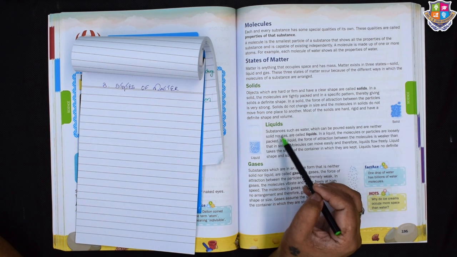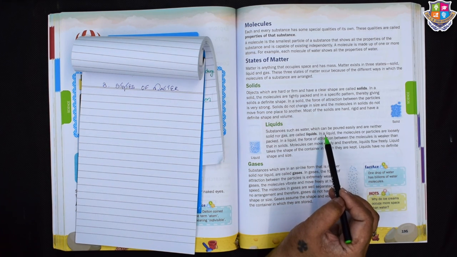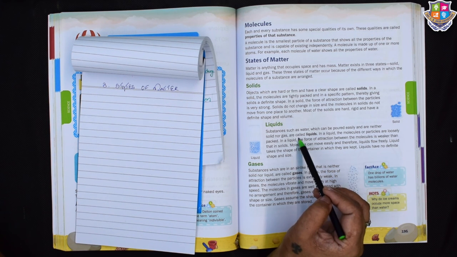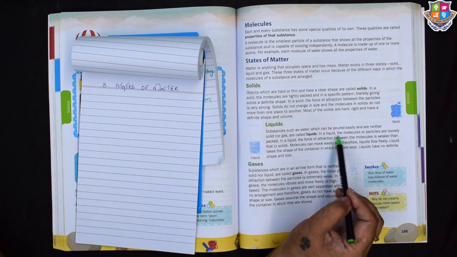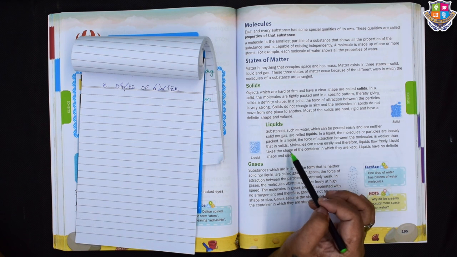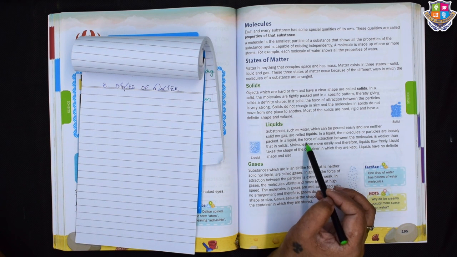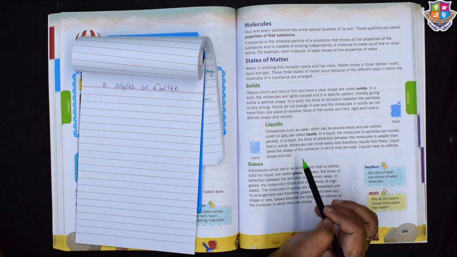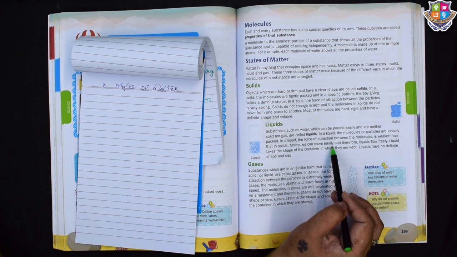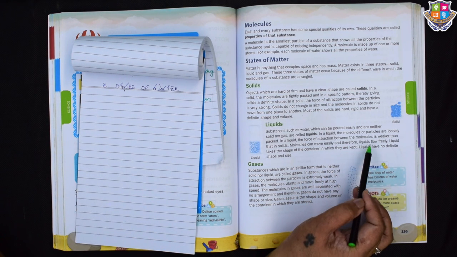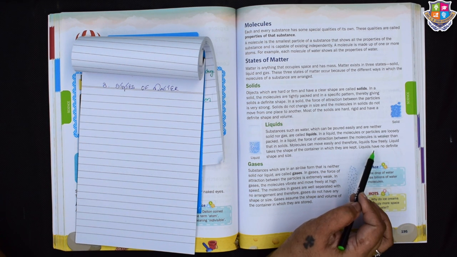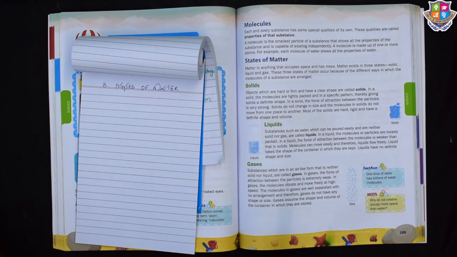Going to the liquid, substances such as water, which can be poured easily and are neither solid nor gas, are called liquids. In a liquid, the molecules or particles are loosely packed. In a liquid, the force of attraction between the molecules is weaker than in solids. Molecules can move easily and therefore liquids flow freely. Liquids take the shape of the container in which they are kept. Liquids have no definite shape.